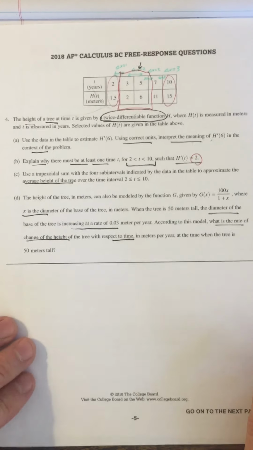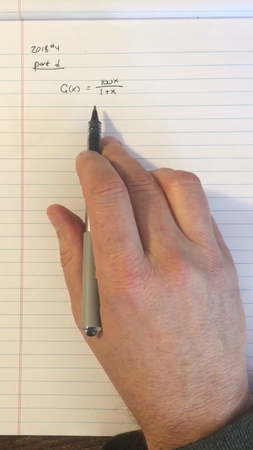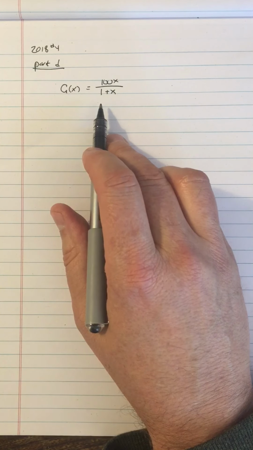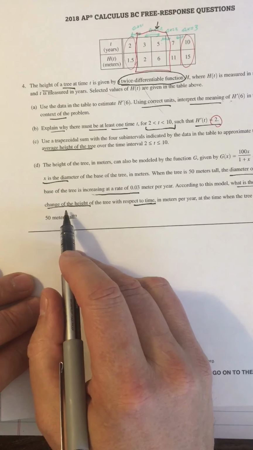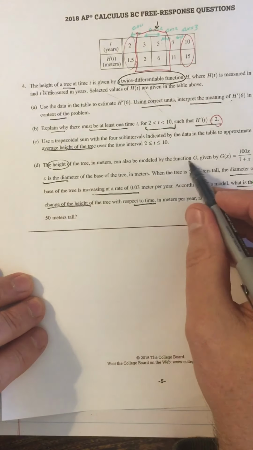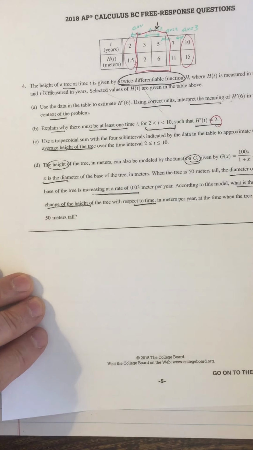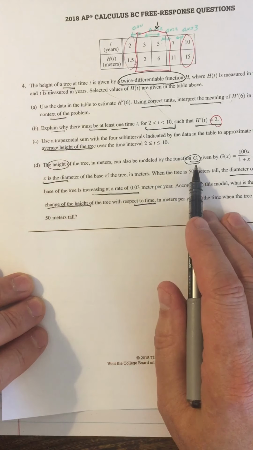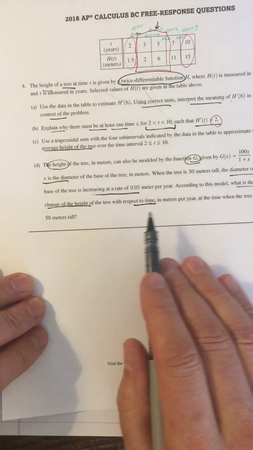So what we have is this, g of x equals 100x over 1 plus x. But what we need when we're asked for the change of the height of the tree, and the height is g now. Why did it become g instead of h? I don't know, but it does. All right, so the height of the tree is g, and we want that with respect to time.